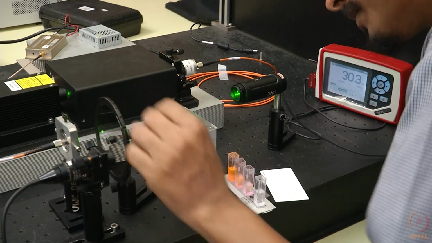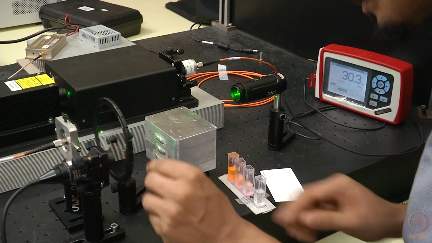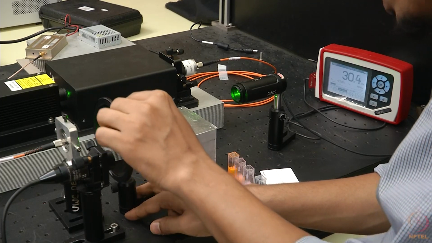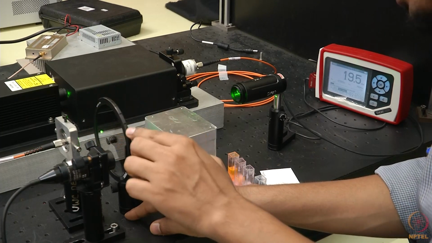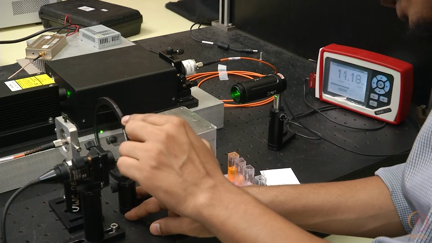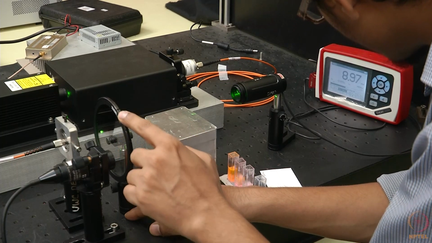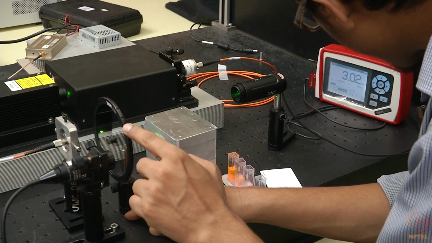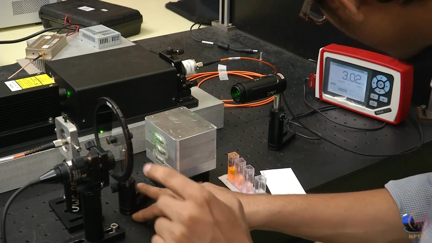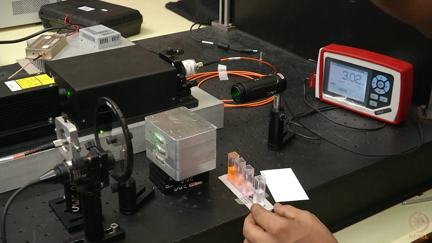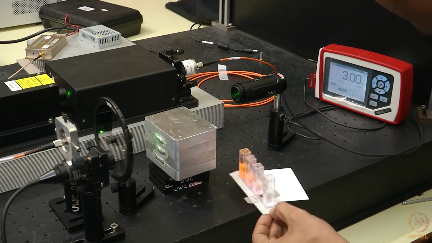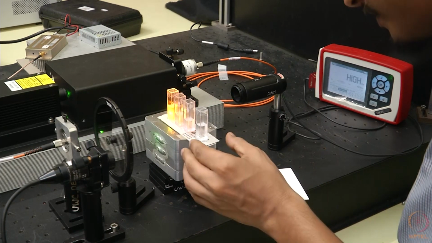Change the power level again. So similarly, we can do it for different power levels. Let me do it for a very low power level. So let's go to 3 milliwatt. So this is 3.02 milliwatt, or 3 milliwatt.